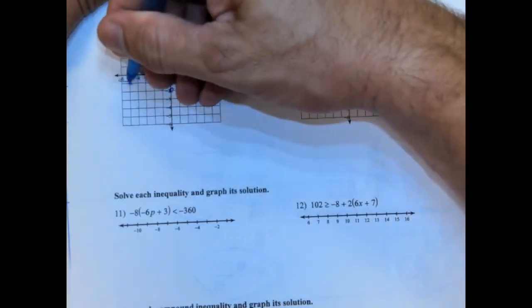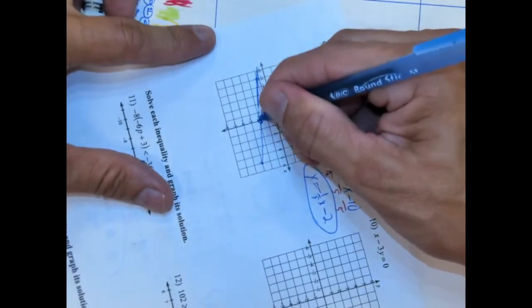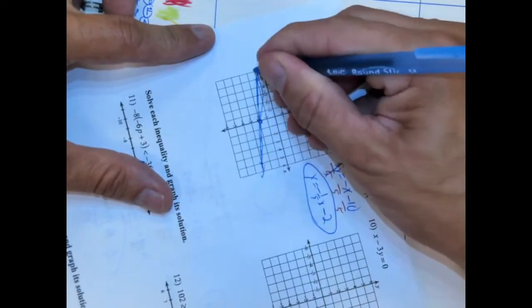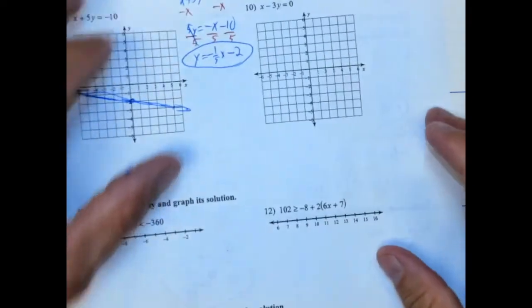And that's a garbage line. Hold on. Jeez, what am I doing? That's a little better. Sorry about that.